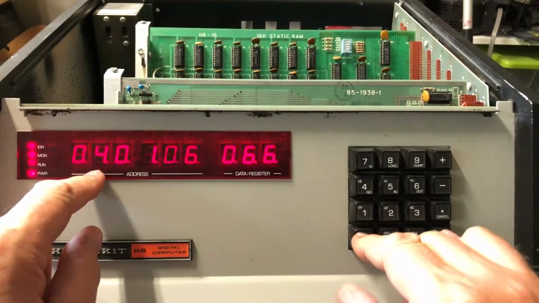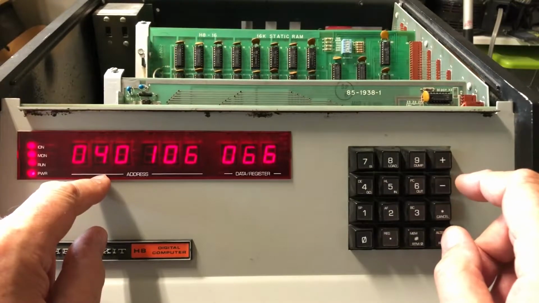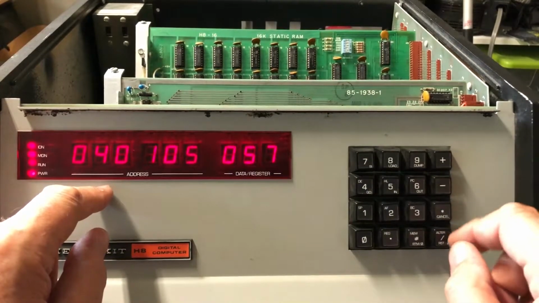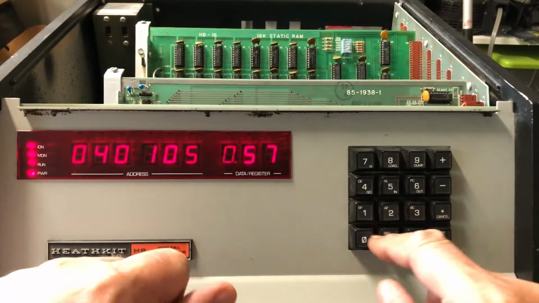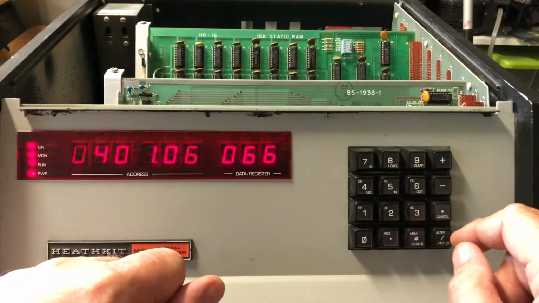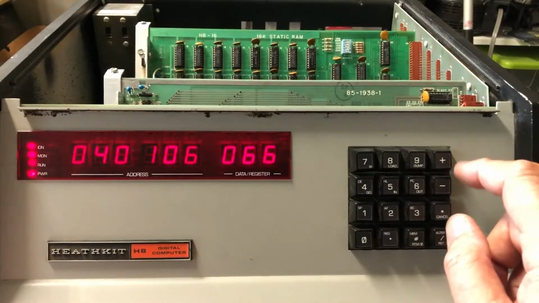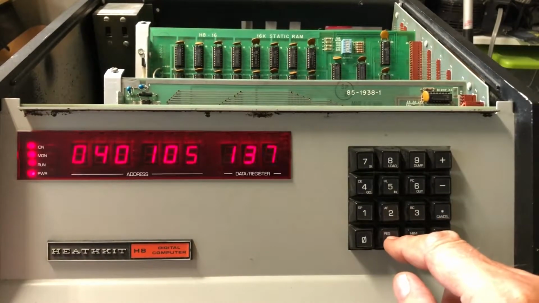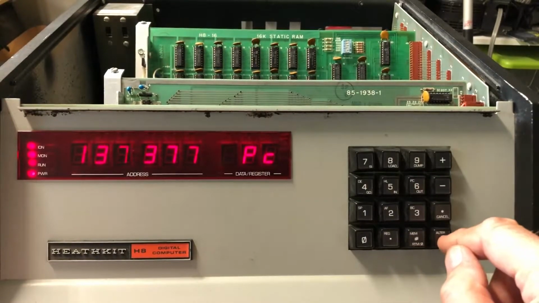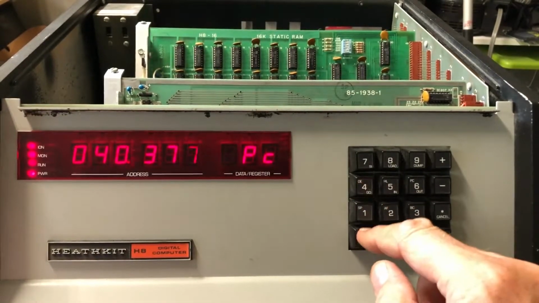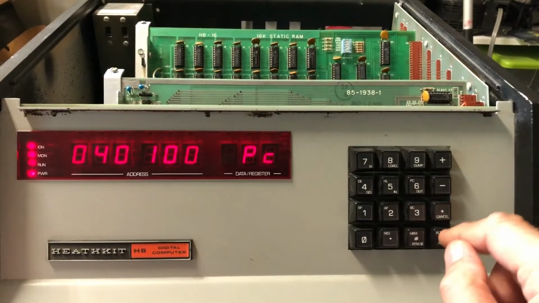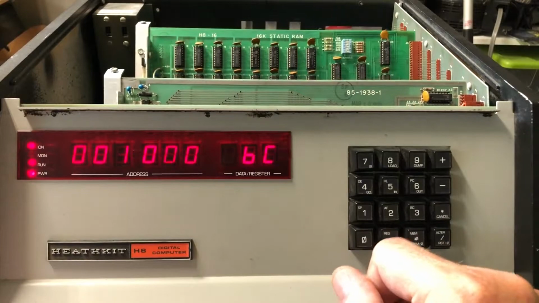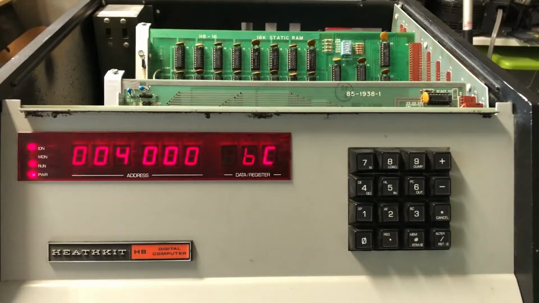I can halt that, and we can go back to memory address 5. We're going to alter that. We're going to set it back to the 137, so we test the full 16K of RAM. And there it is. Register, program counter, alter 040100, our beginning address that we're going to run from. We want to monitor the BC register and run. And this is testing that 16K of RAM on the card.